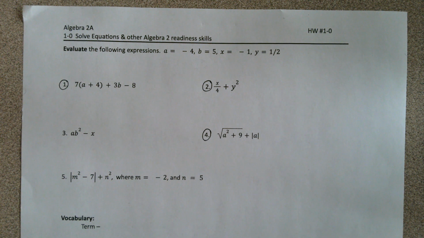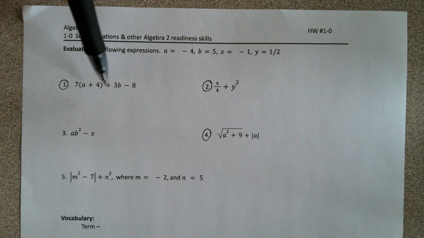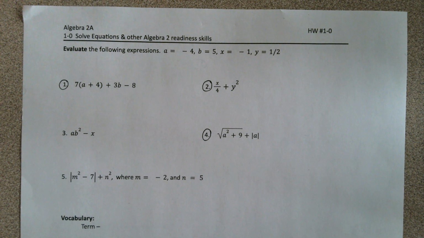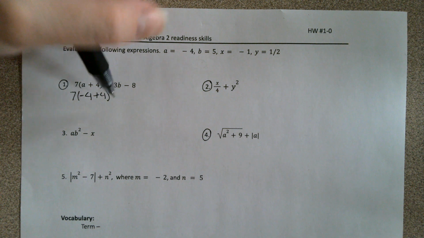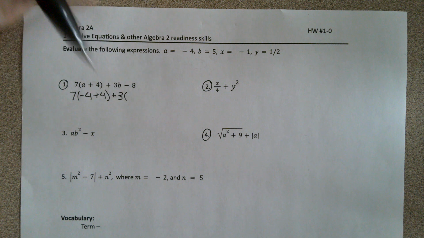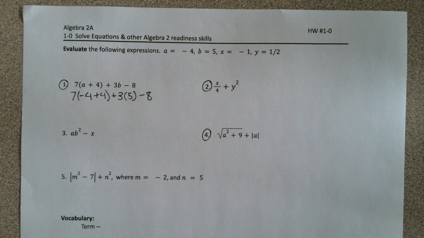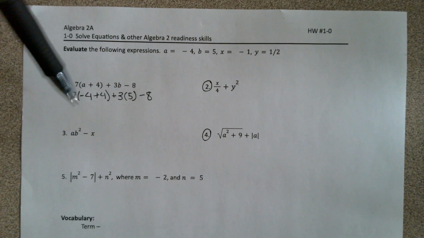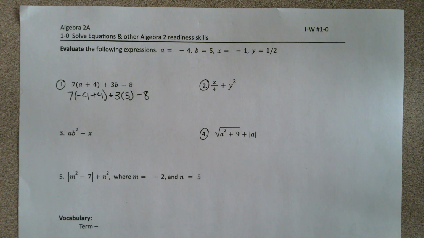So starting with 1, we have 7 times, in parentheses, A plus 4 plus 3B minus 8. So first thing you want to do is plug in your numbers for the letters. So we know A is -4 plus 4 plus 3 times B is 5 minus 8. From here, how you go about the simplifying goes according to order of operations.